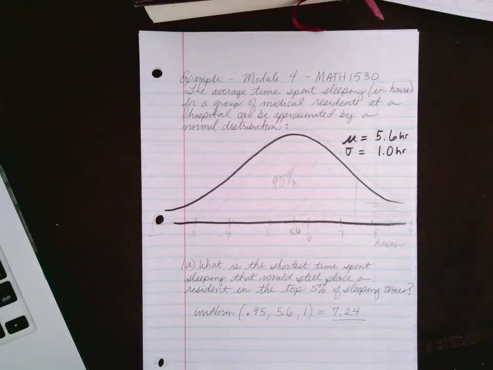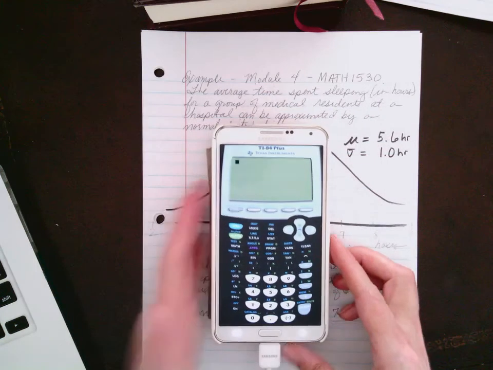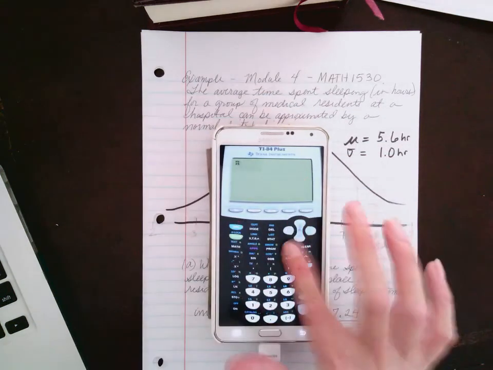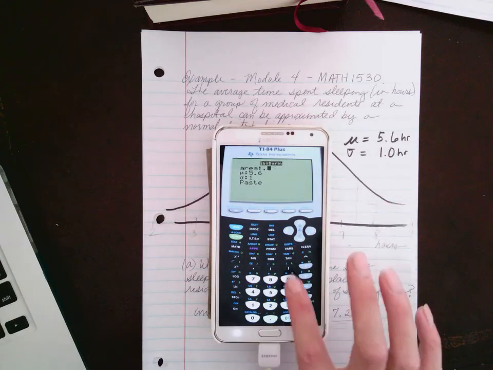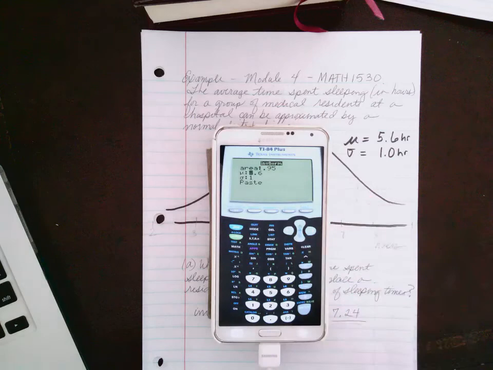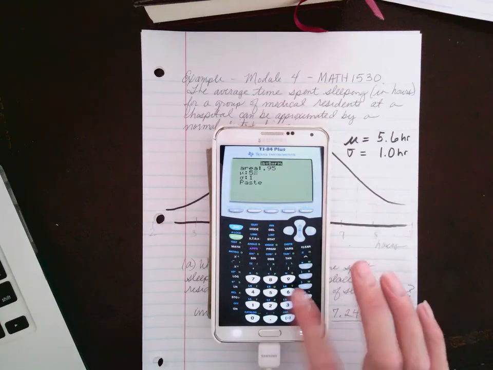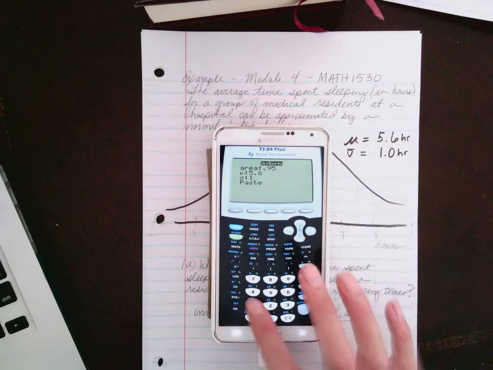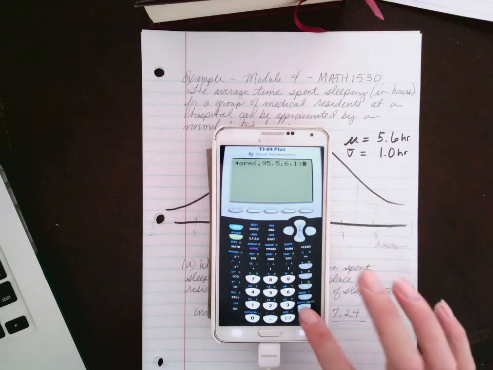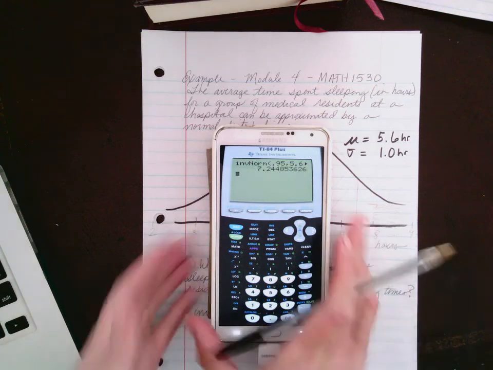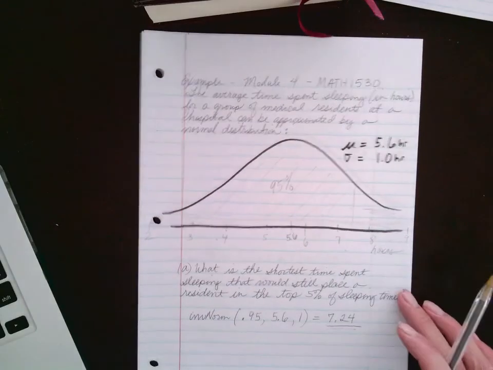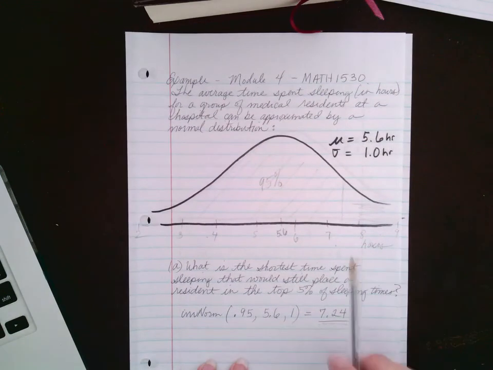So we can use the inverse norm feature to find this sleeping time, which I have found is 7.24, but I'm going to walk you through how I got it on the calculator. So I go to second distribution, go down to inverse norm, and put in 0.95 for the area to the left. The mean is 5.6, and the standard deviation is 1. Enter, and we see that it's 7.24. So a medical resident who is receiving 7.24 hours of sleep a night is in the top 5%.